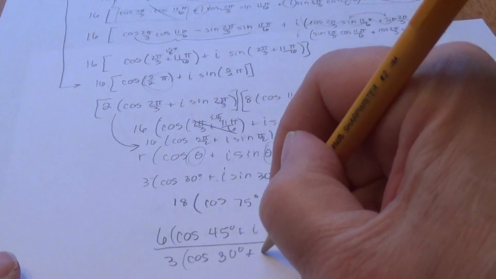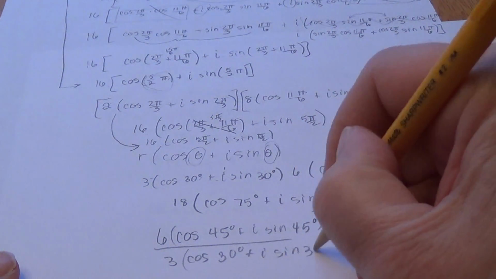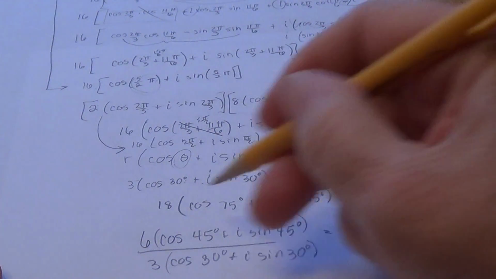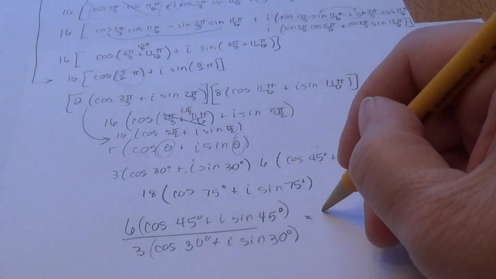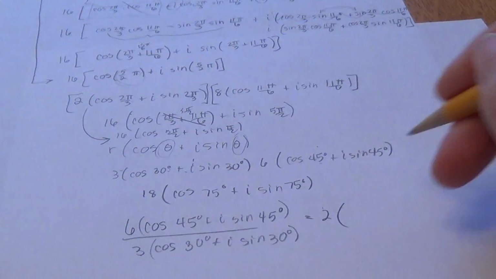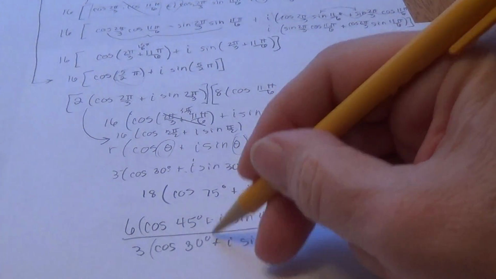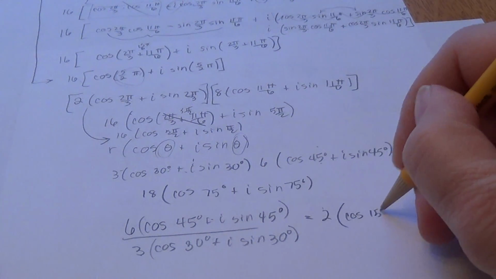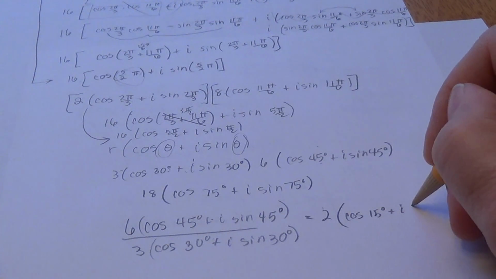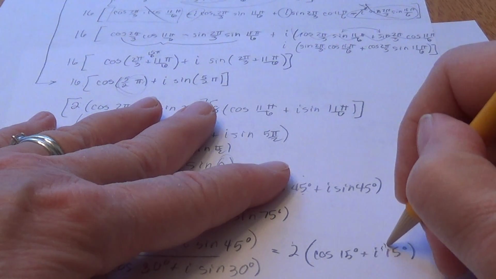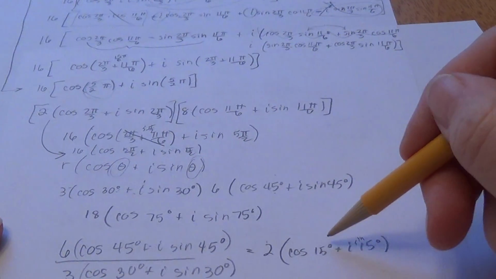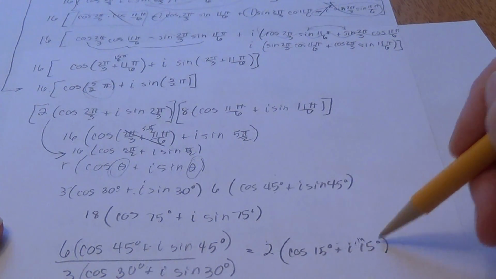I'll just show you the quick way. You're going to divide the moduli, 2, and you're going to subtract the angles. So cosine of 45 minus 30, and the angles are the same. Oops, my plus sign disappeared. 2 cosine 15 plus i sine 15.